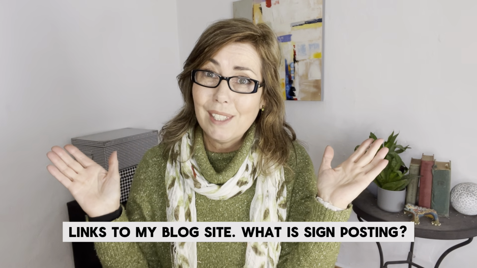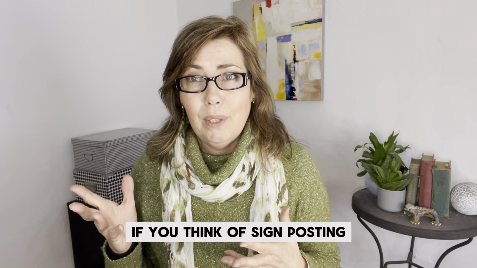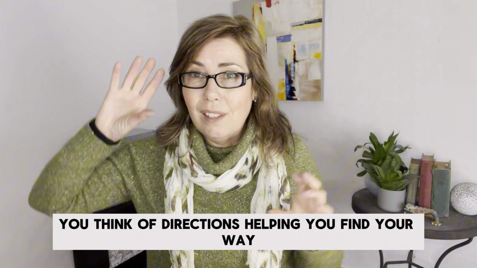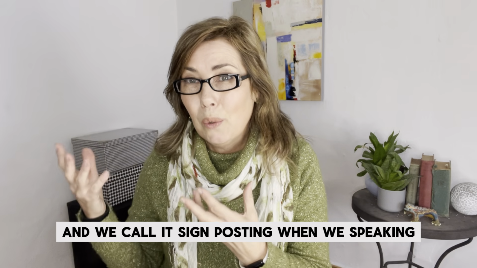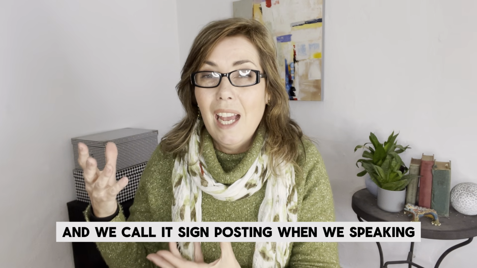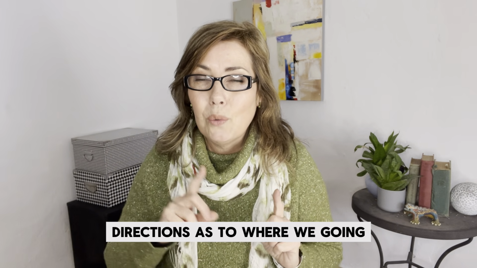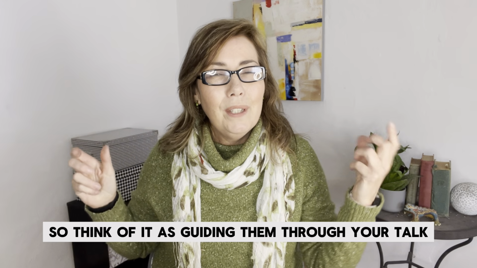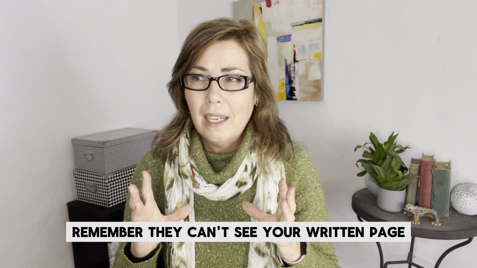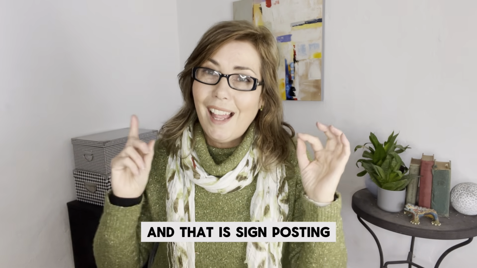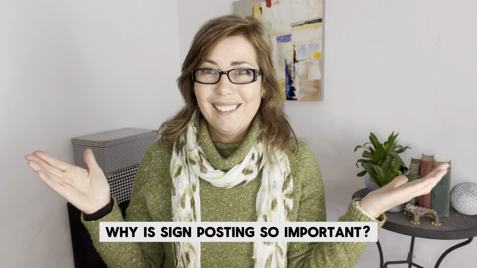What is signposting? If you think of signposting, you think of directions, helping you find your way. And we use this and we call it signposting when we're speaking, and we use phrases that give our audience directions as to where we're going. So think of it as guiding them through your talk. Remember, they can't see your written page. They don't know where you're going. So use your words to guide your audience. And that is signposting.